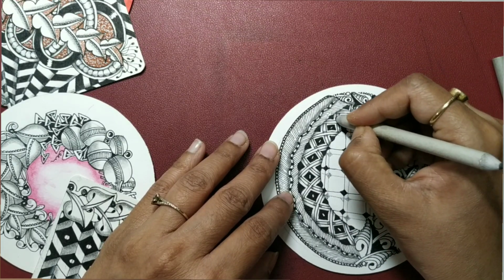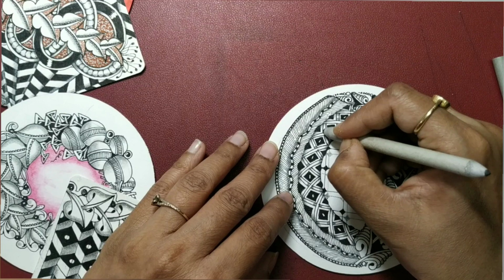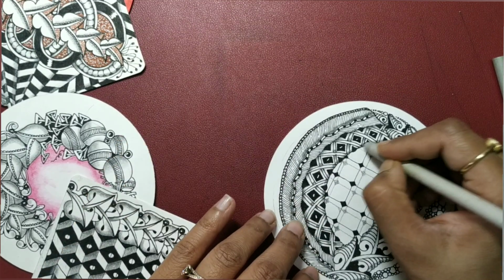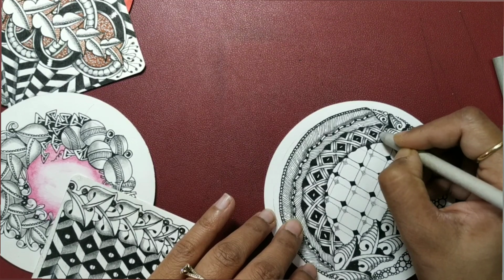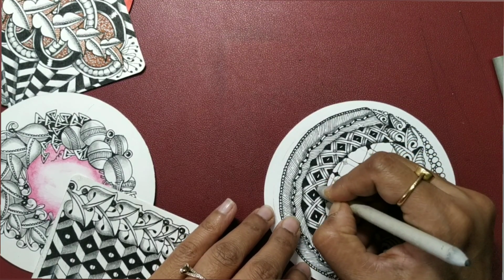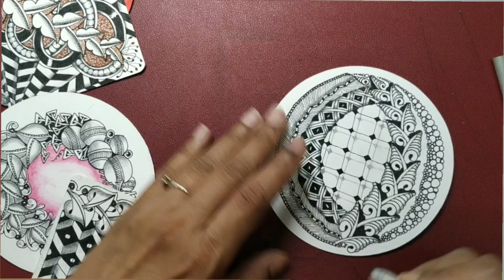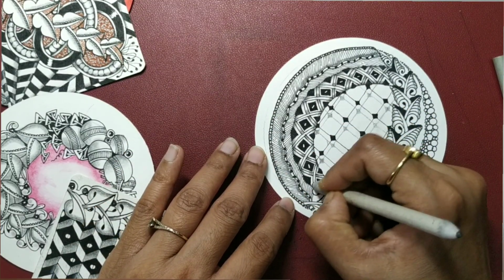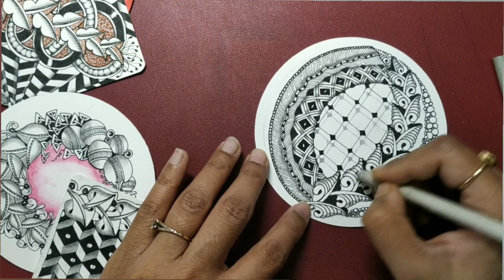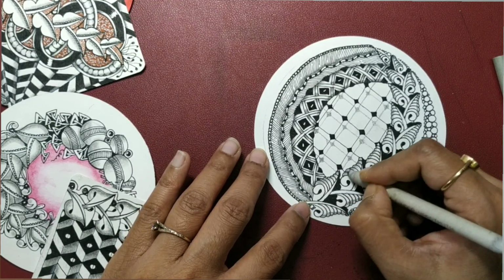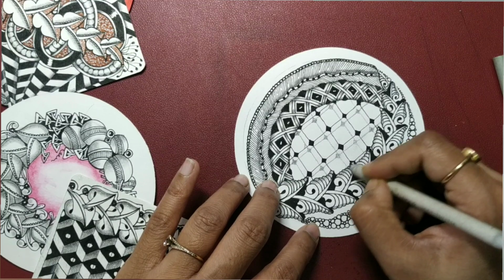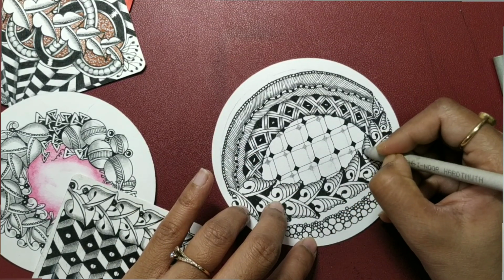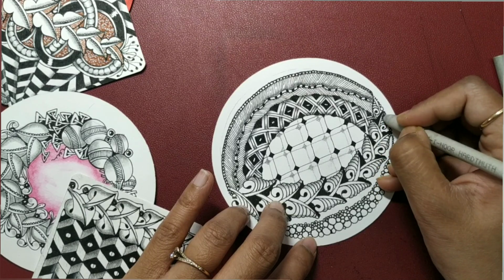And then a little slight touch on the intersections, not much. Coming on to our sprinkle. Make sure you don't add too much.